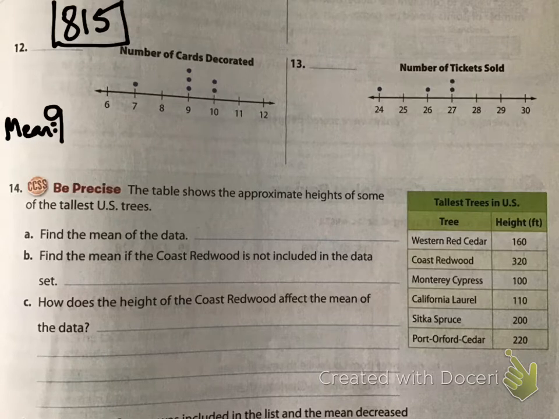Now, I've got another question. In this case, what would our median be? So first, who can tell me how to describe the median? What is the median of a set of data? Fernando, how do we find it? You order the numbers from least to greatest, and then you cross out all of the numbers until you only have one. Perfect. So we order them from least to greatest, and we cross them out until we only have one left.